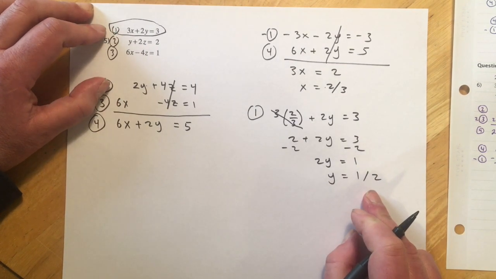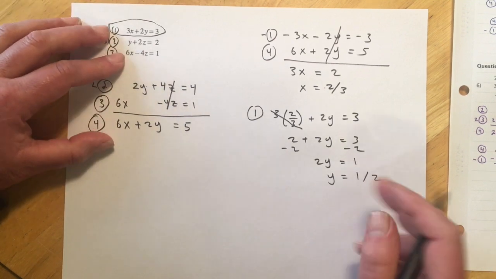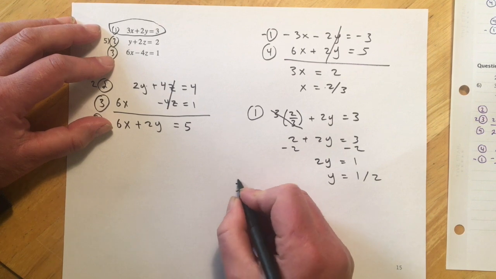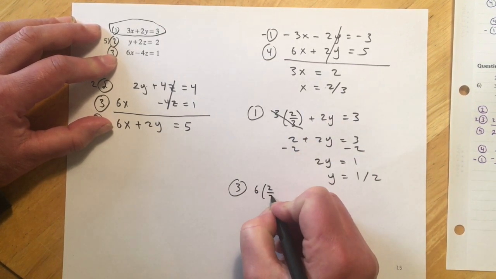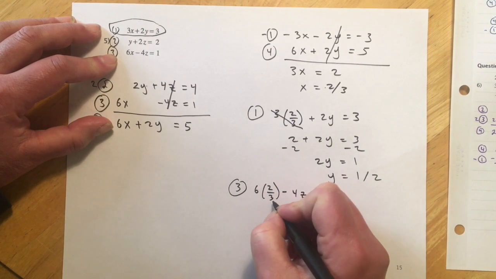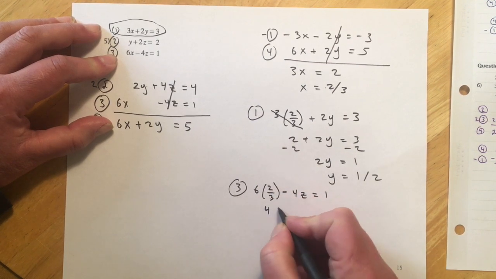And then once I have that, I can go back and get z. And so I'll go with equation 3 here. So this would be 6 times the 2/3 minus 4z equals 1. So 3 goes into 6 twice. 2 times 2 is 4.